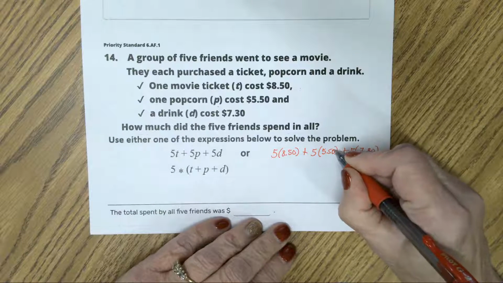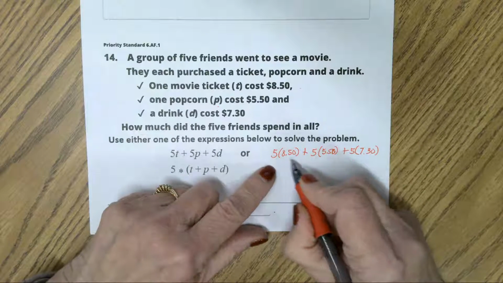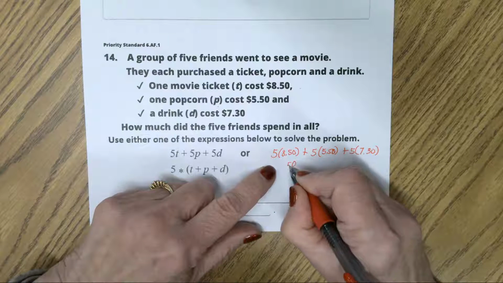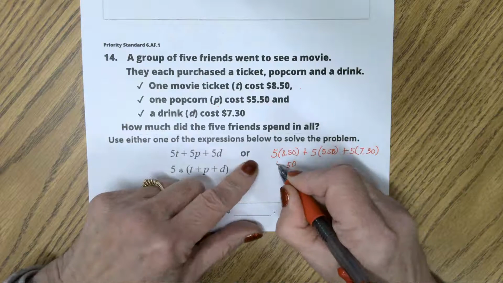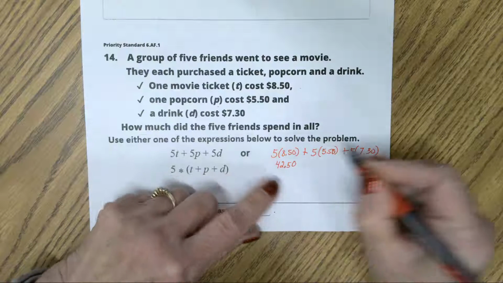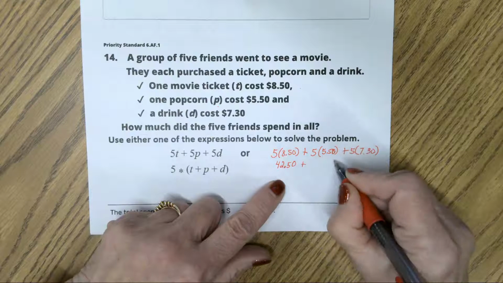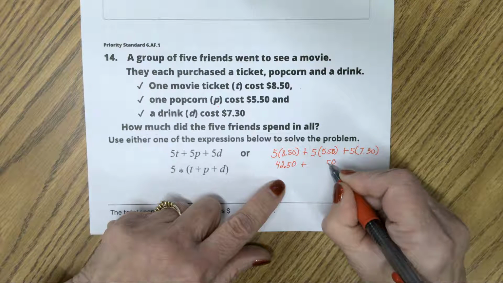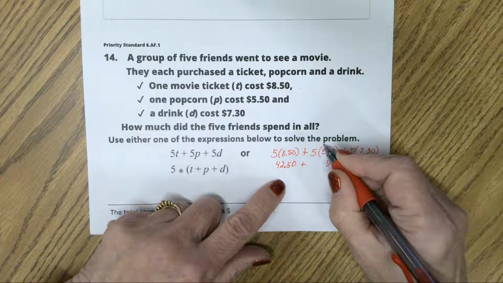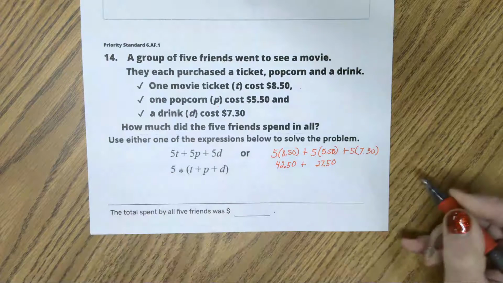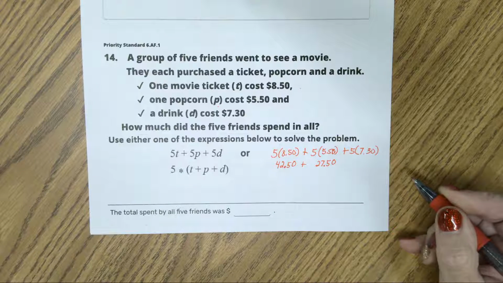That's too bad. So 5 times $8.50, put down a 5, carry a 2, that's $42.50 for the tickets. 5 times $5.50, put down a 5, carry a 2, 25 plus 2 is $27.50. And 5 drinks at $7.30.